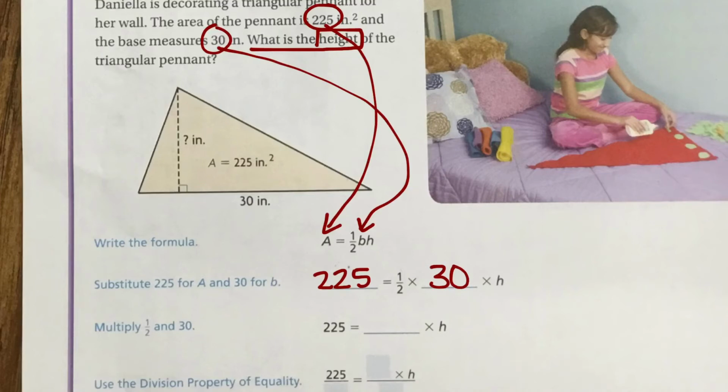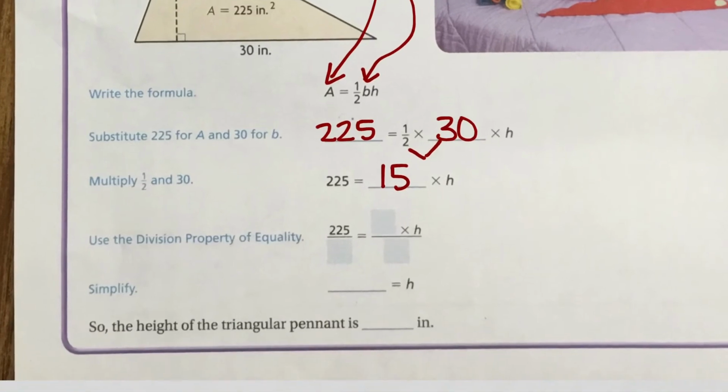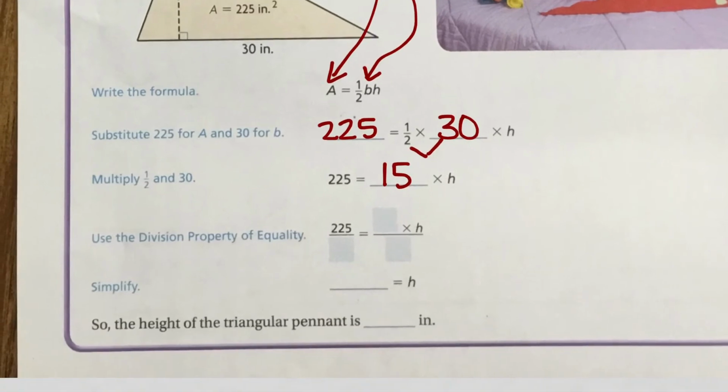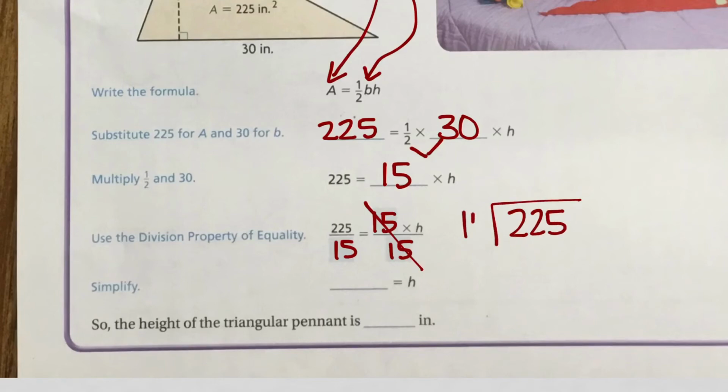Okay, first thing I'm going to do is 1/2 of 30. So what is 30 divided by 2? 15. So now I have 225 equals 15 times h. How do I get h by itself? Okay, I'm going to divide by 15. That means I'm going to divide this by 15. So then what's 225 divided by 15?